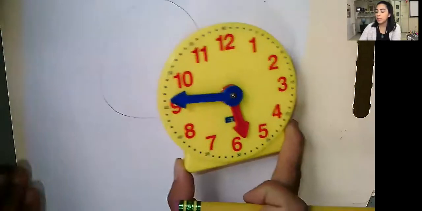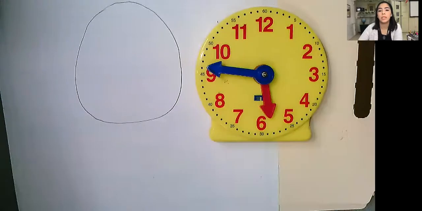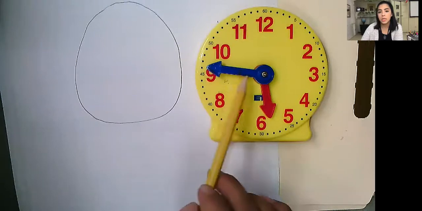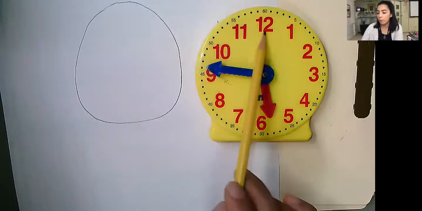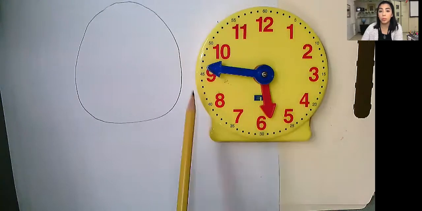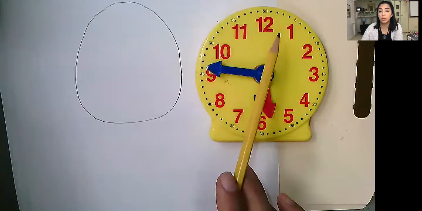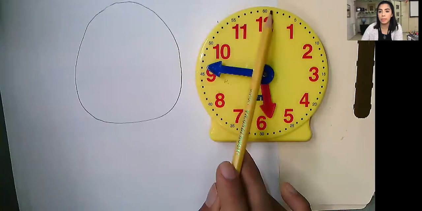What do we notice about the clock? Let's see, what do you notice? Start saying it out loud. What do you notice? Okay, there's a short hand. There's a long hand. Blue. There are numbers. The numbers go up to 12. There's also other numbers, and those go up to 60.